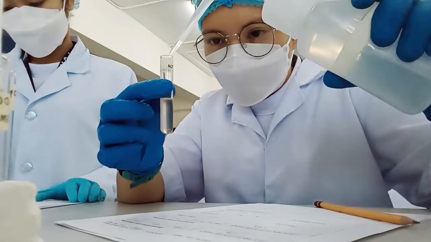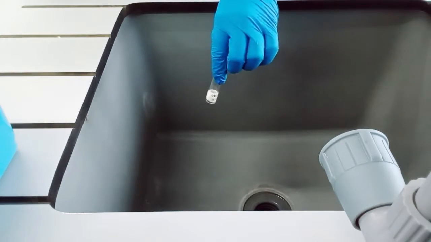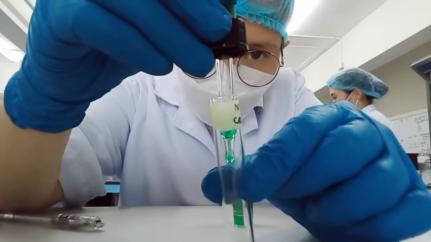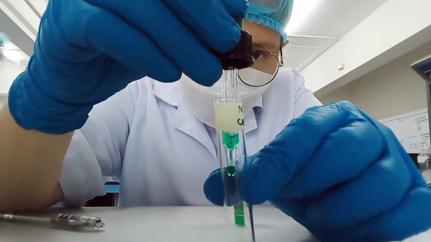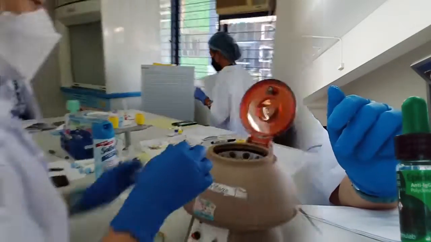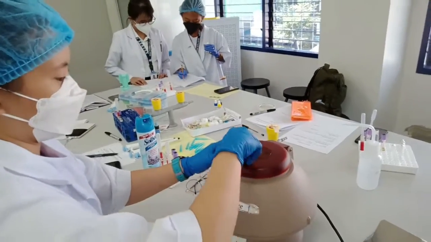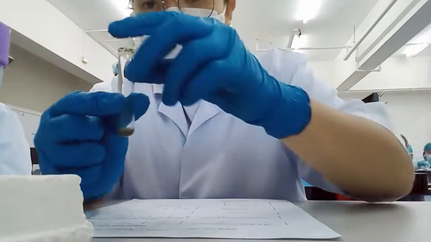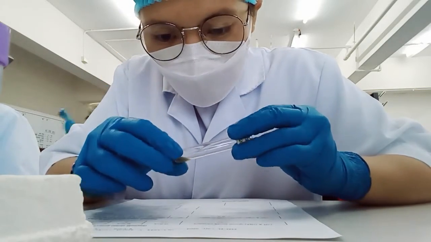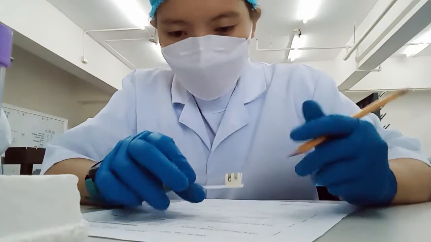Wash the red cells 3 times with saline and completely decant the final wash. Then add 2 drops of AHG to the dry red cell bottle. Mix well. Centrifuge the sample for 15 seconds at 3,400 RPM and observe for agglutination. Grade and record the results.